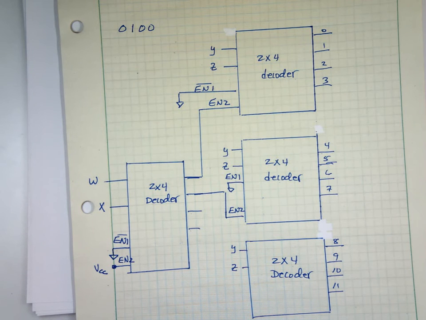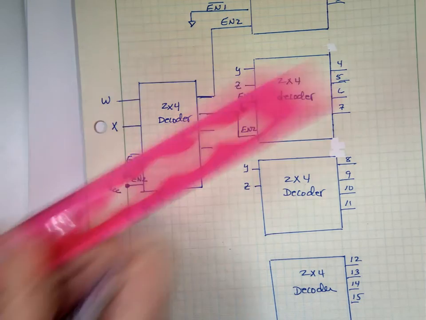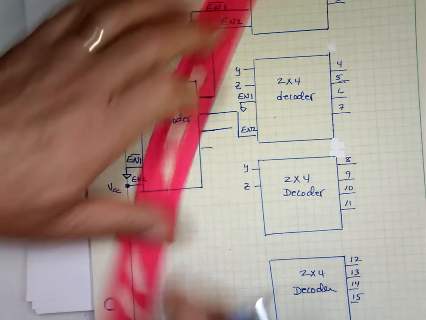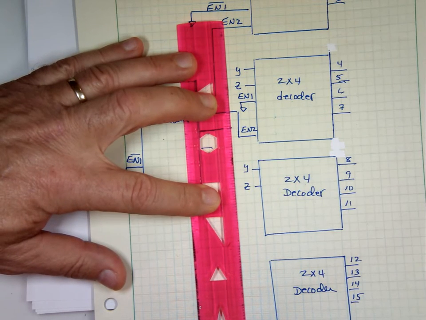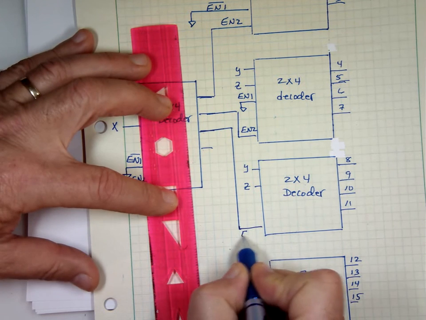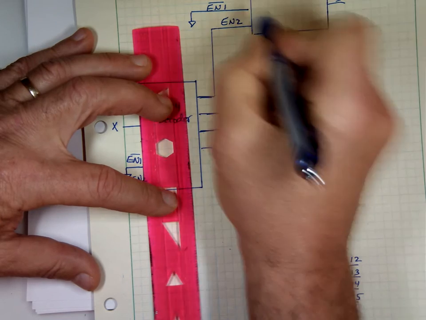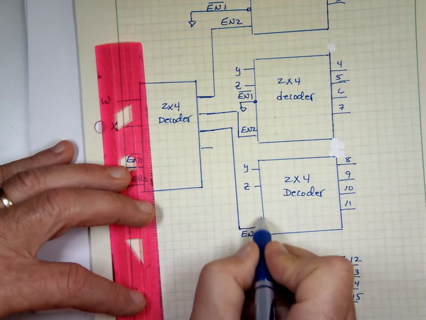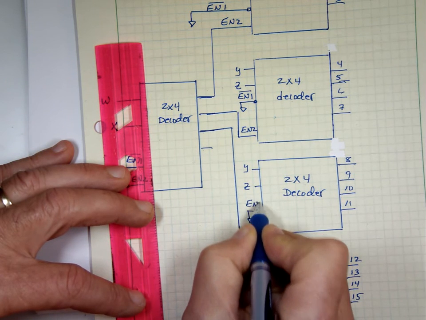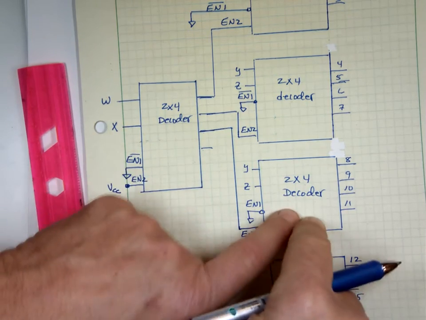So now the next one, I'm going to take this one, and that's my chip enable for the third one. And again, that's my enable 2. Enable 1 has to be 0 all the time. That's why it's actually attaching it to ground. So enable 1 has to be grounded. So when I put now 1, 0, that forces this one to be on, this one off, and the bottom one off.